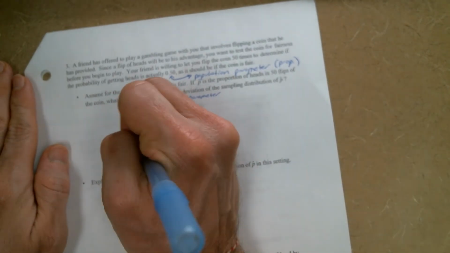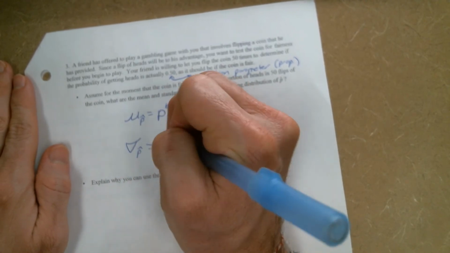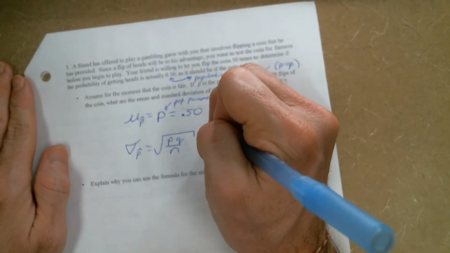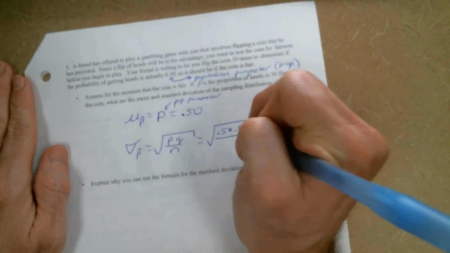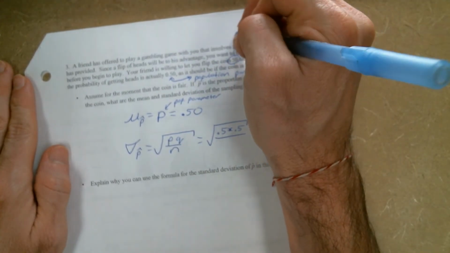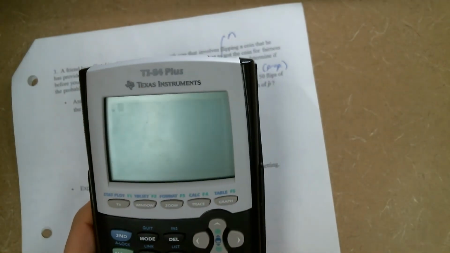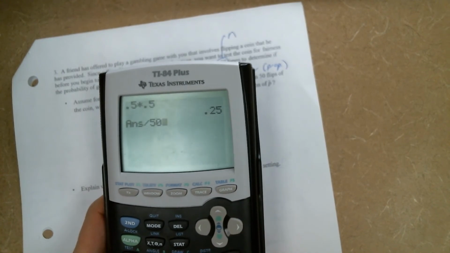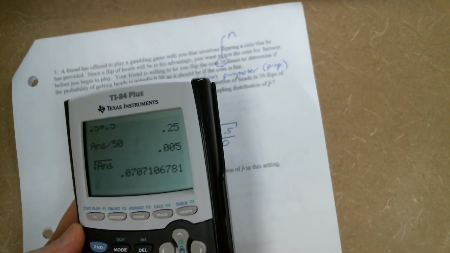The standard deviation of p hat, the standard deviation of all those sample results, is found using the formula square root of PQ over N. In this case, if P is 0.5, Q is also 0.5 because they have to add up to 1. Our sample size is this 50 here, that would be our N, so we're dividing by 50. Then we just have to put that into the calculator: 0.5 times 0.5 divided by 50, and then take the square root of that. So 0.0707.